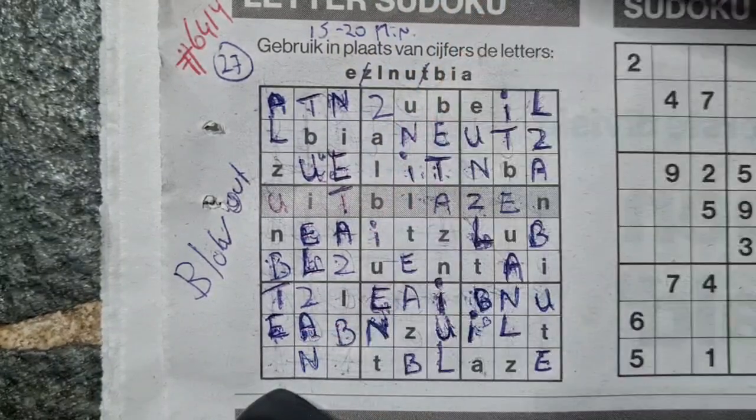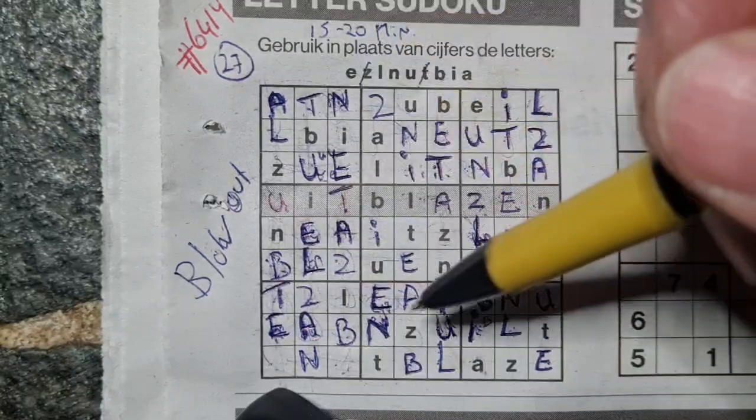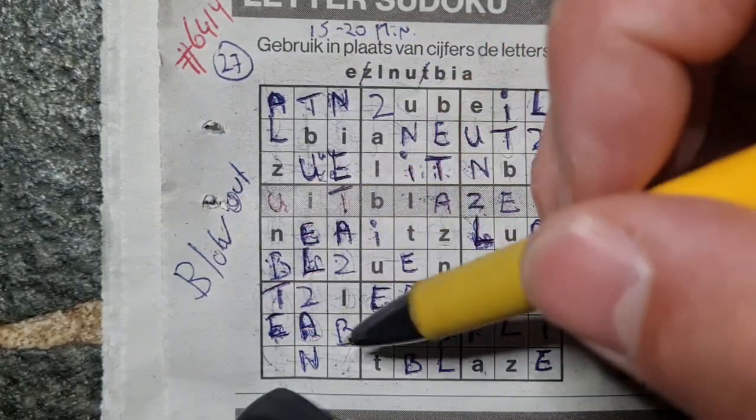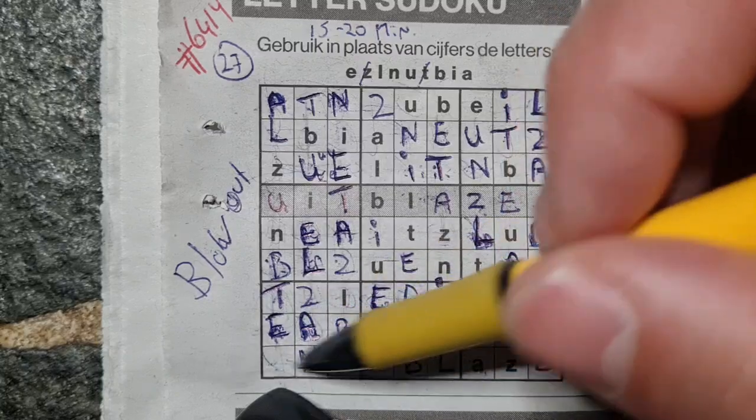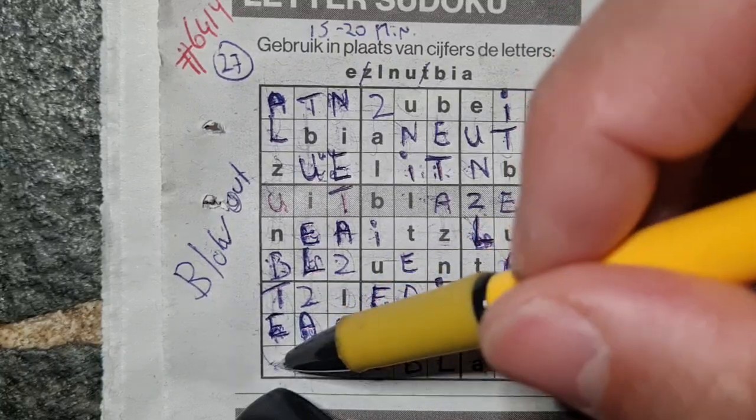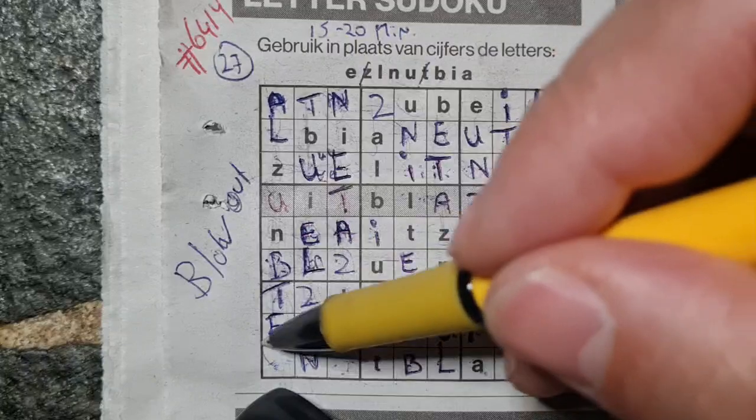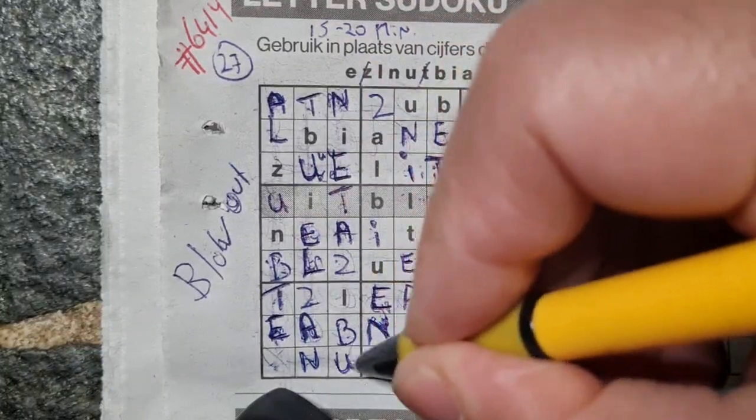So final 2 letters in this big square for letters. U is missing and I is missing. U and I. We have a U in the first column, no U there. U should be here and I goes there.